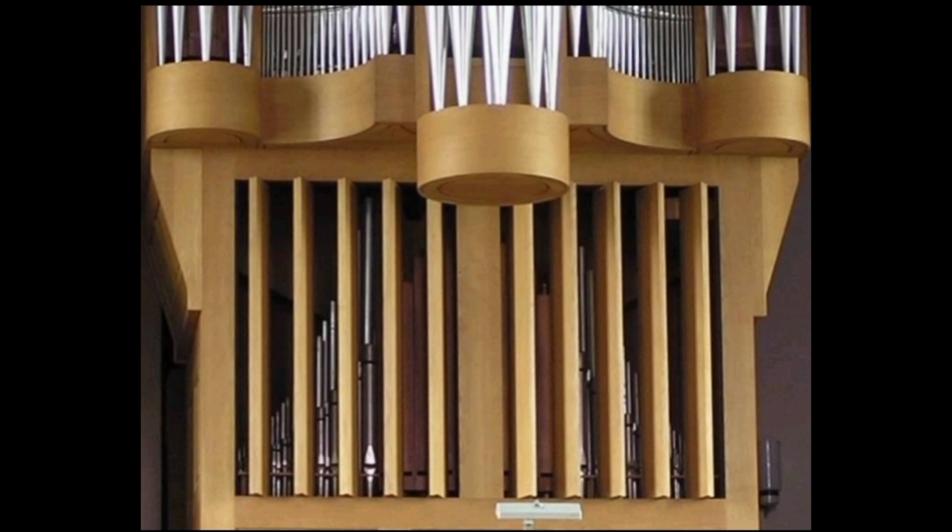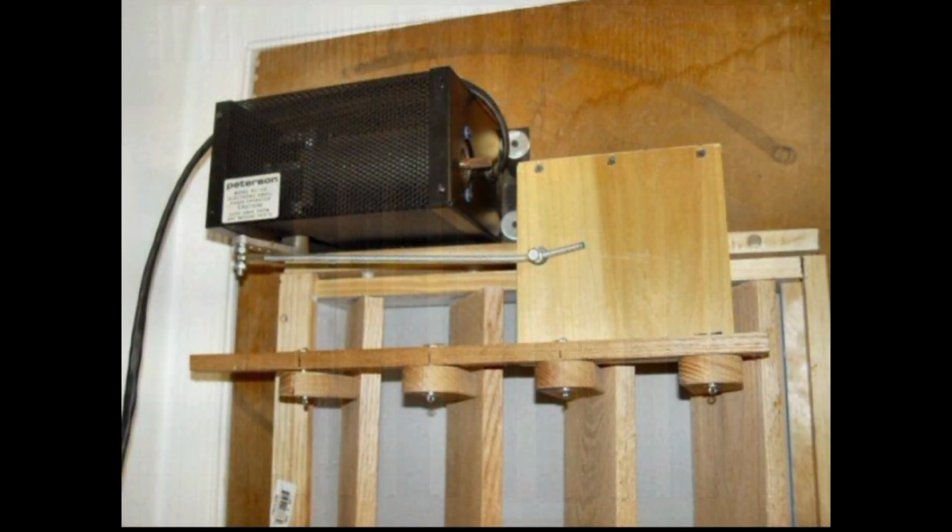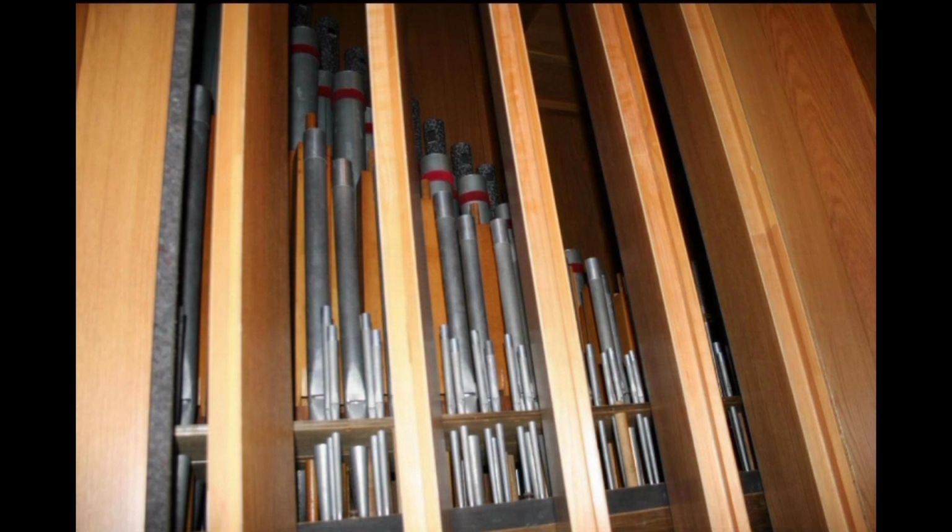Part 7. The swell box and swell shutters. Behind the expression pedal is another fascinating part of the organ, the swell box. Some of the pipes are enclosed inside this box. At the front are movable shutters called swell shutters. When the shutters open, more sound escapes from the box. When they close, the sound becomes quieter.